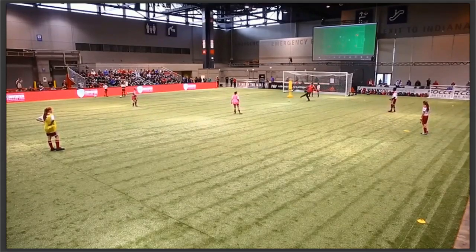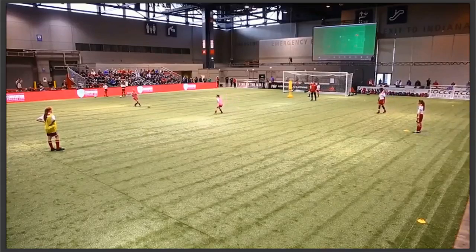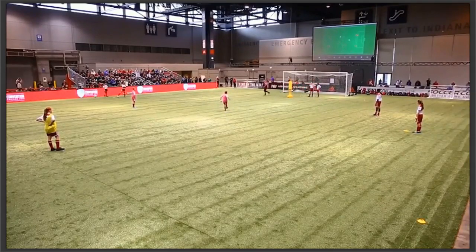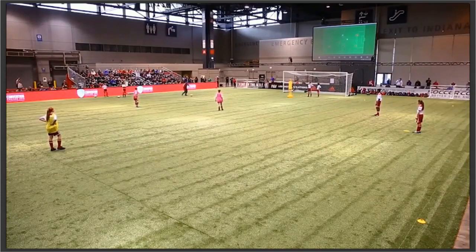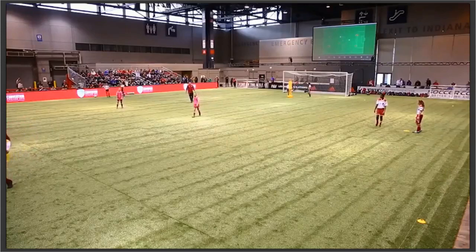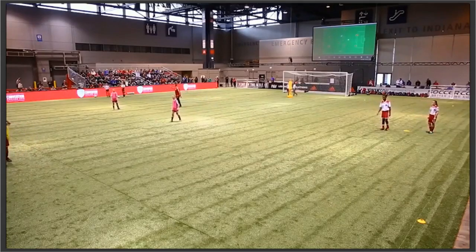It's catch, play, hold. Once the 6 is connected with the 10, that's my time to get in behind, okay? Ready, so play off the shoulder, good. Play.